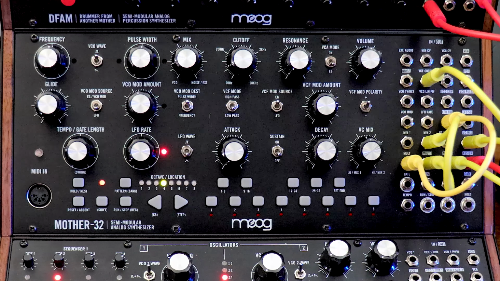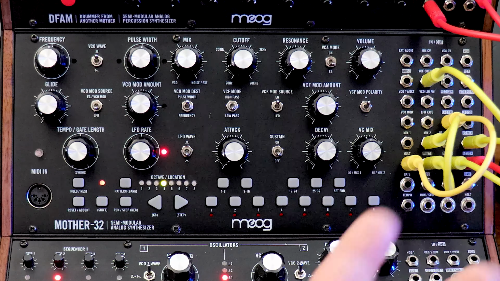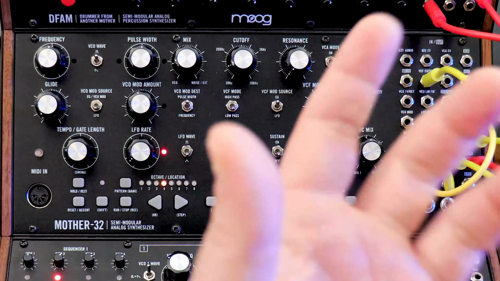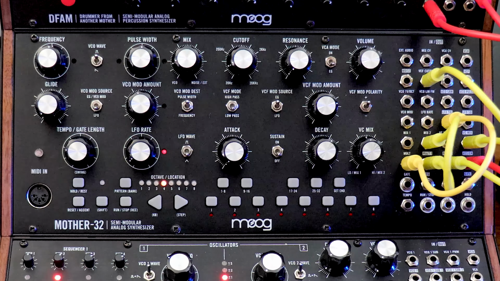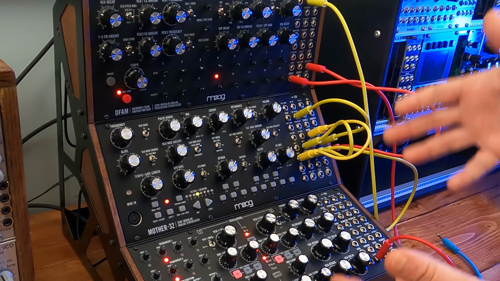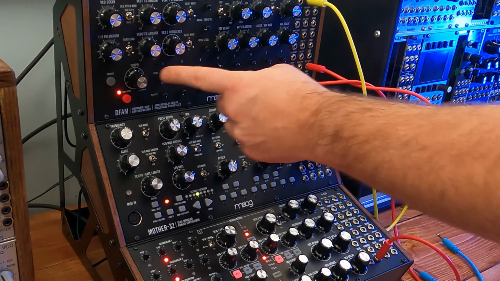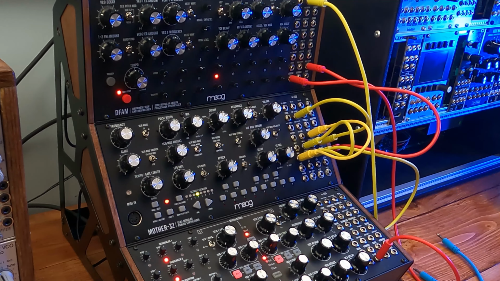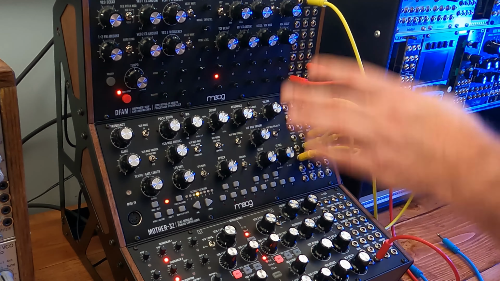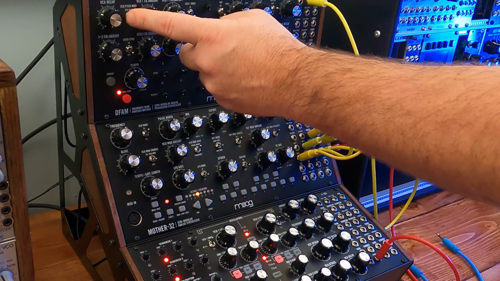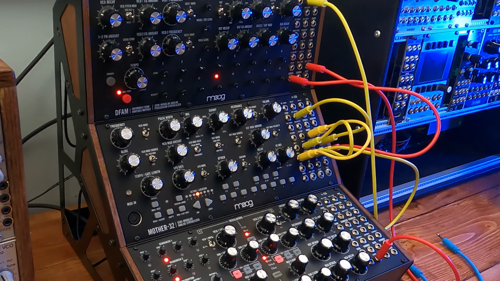I want to add in some more modulation and vary up that LFO so it's not just such a smooth up and down. When I think about other possible sources for modulation, the pitch sequencer on the DFAM is one that's really handy, especially if your base settings have the sequence pitch mod set to off. When it's set to off, we can use the voltages from the pitch sequencer to control other things.